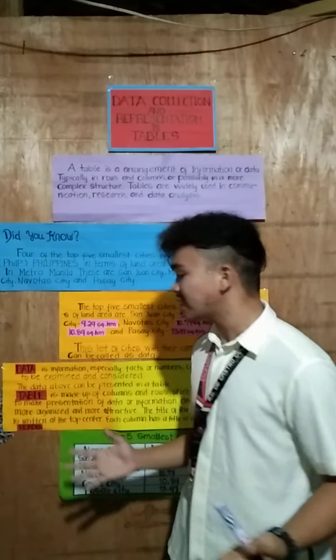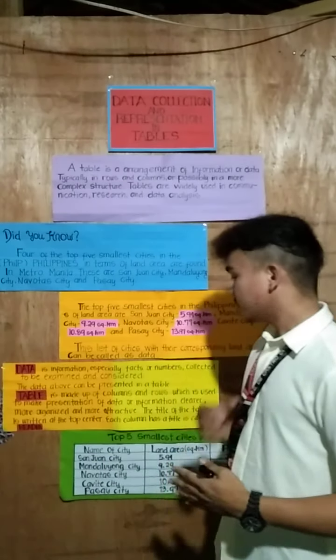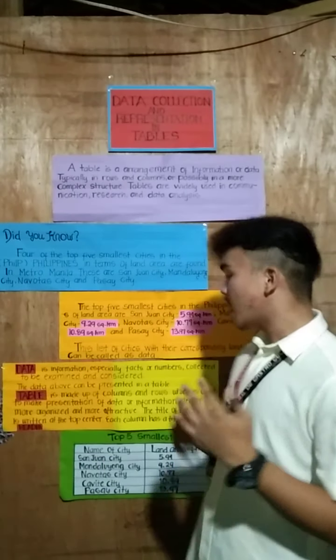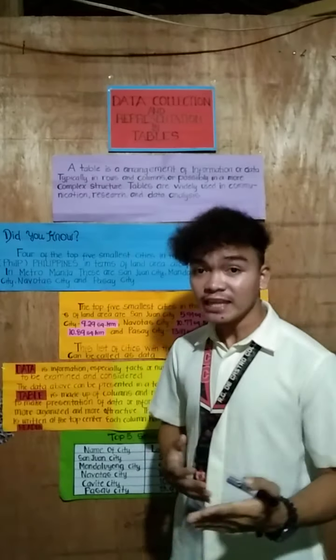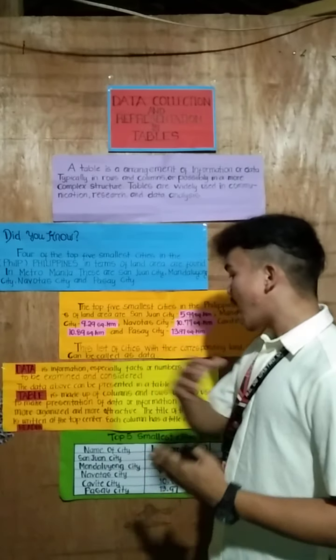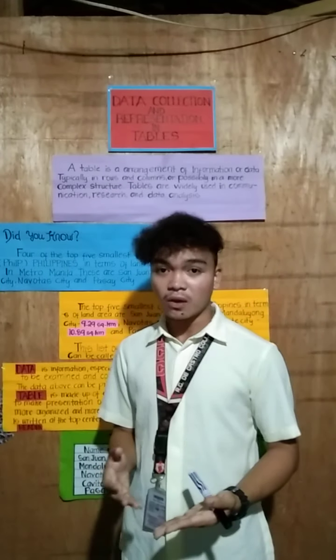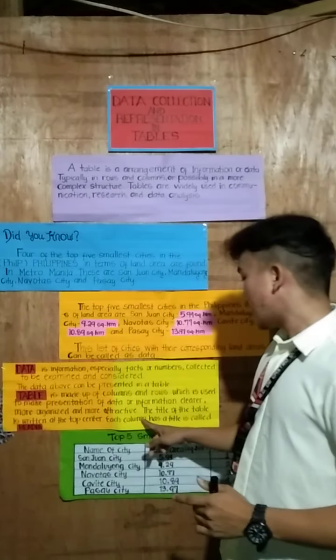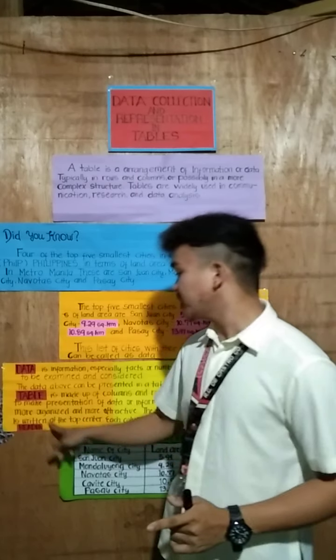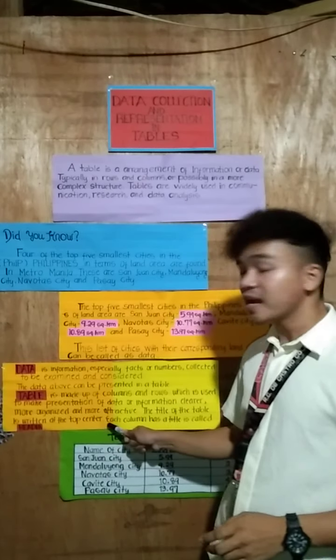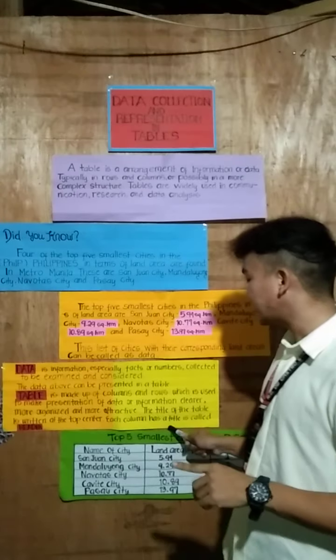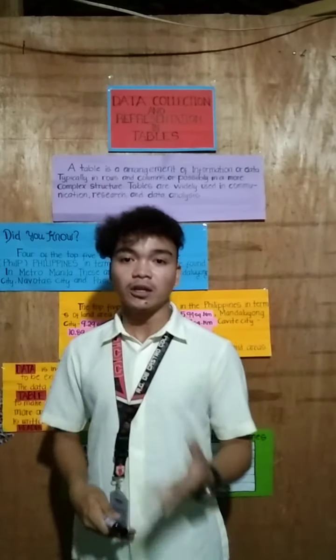So it is very important for the table to make the representation organized and more attractive when we represent data. The title of the table is written at the top center. Each column has a title, called the heading of the column.